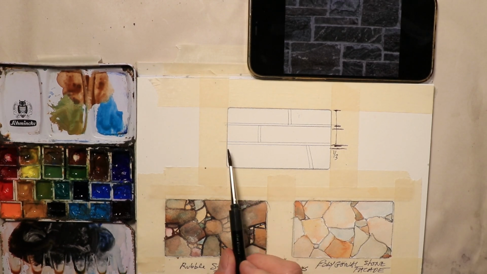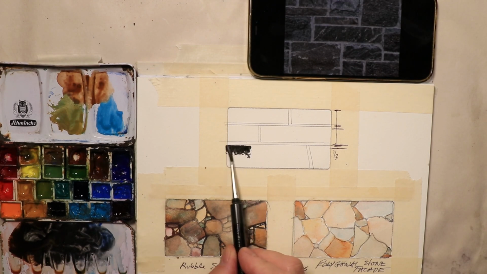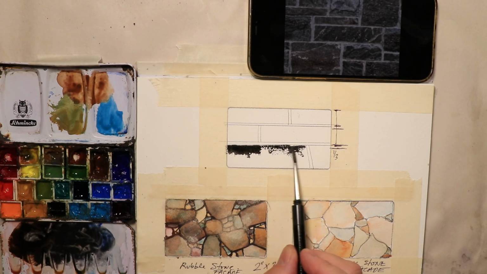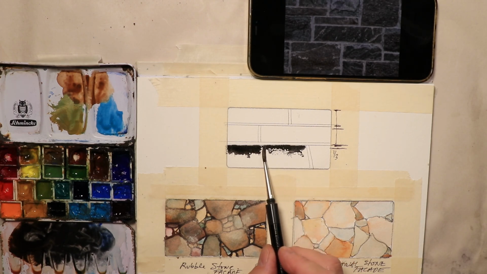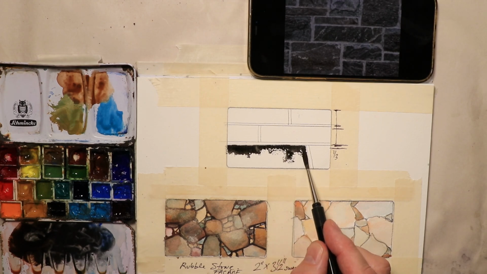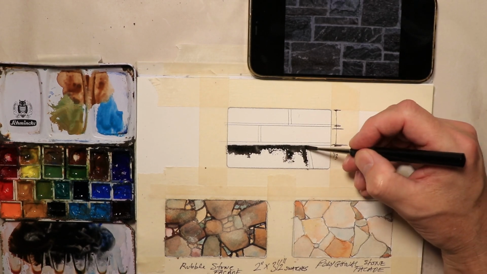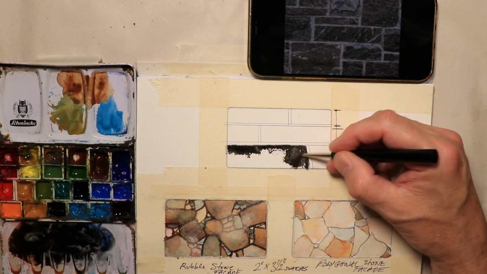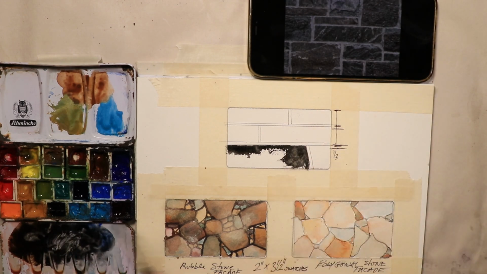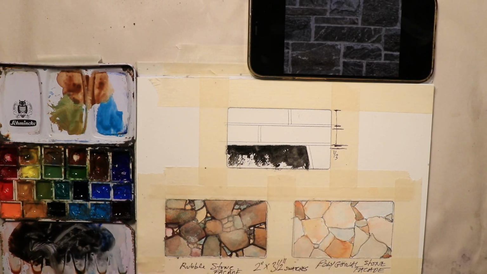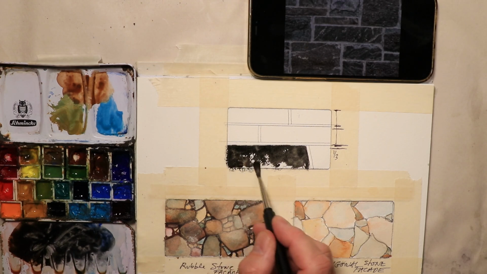And then we're just going to go across here with the straight paint. We want to make this dark paint. And I'm just going to make sure I'm staying right underneath that line of the cement joint. And then I scrub around a little bit. We can leave a little bit of that.